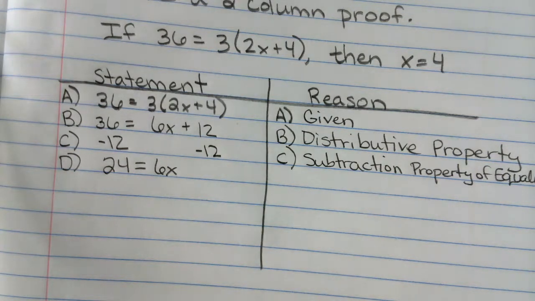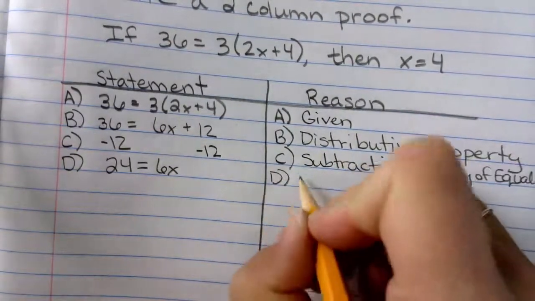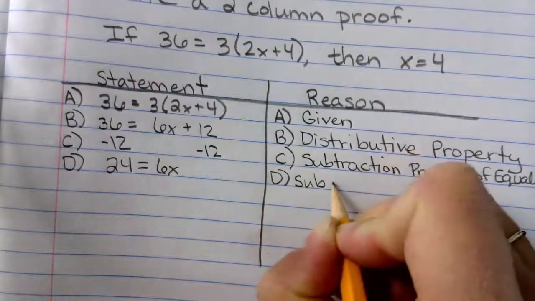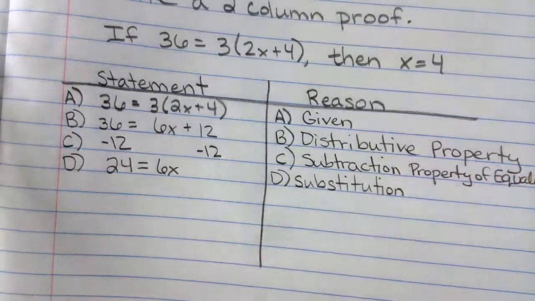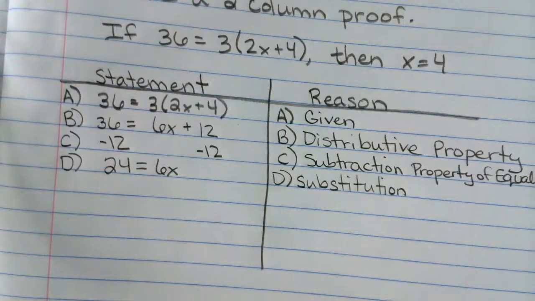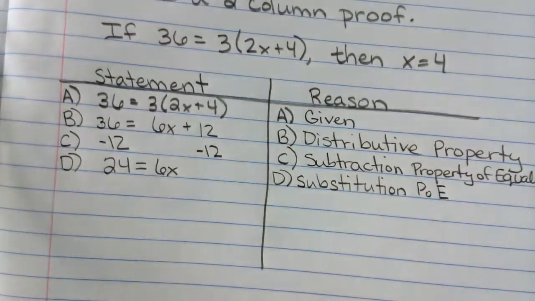What property says we could switch it out? I don't have to keep writing 36 minus 12 every time right now. I can switch it out for what it's equal to. Substitution. So from now on, I could just substitute that. And I don't want to write property of equality every time, so I'm going to use that POE. But you can sure write it out.